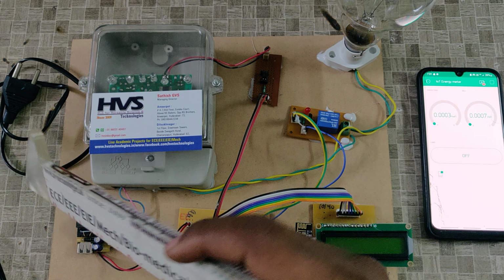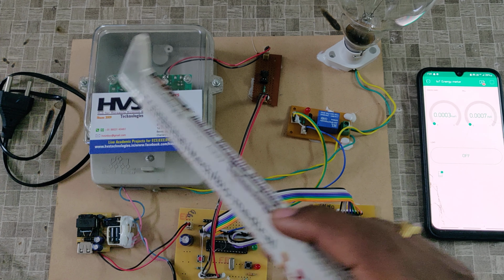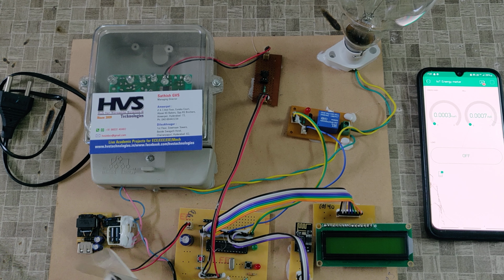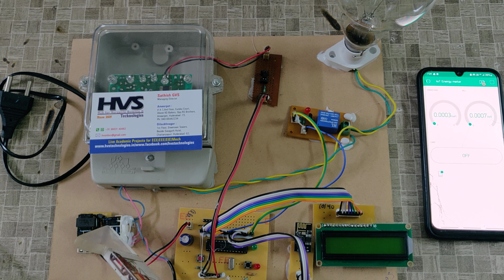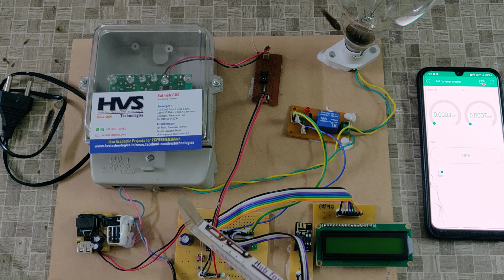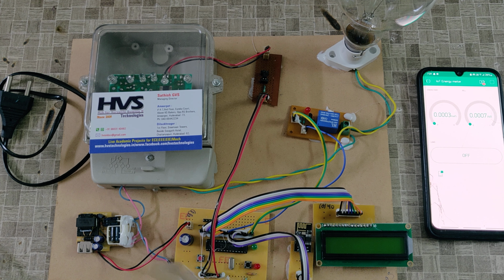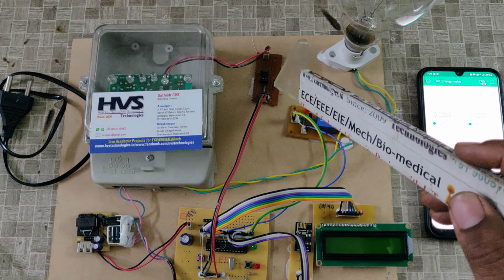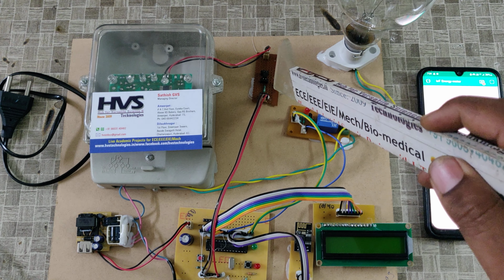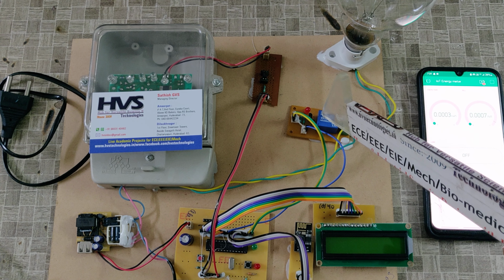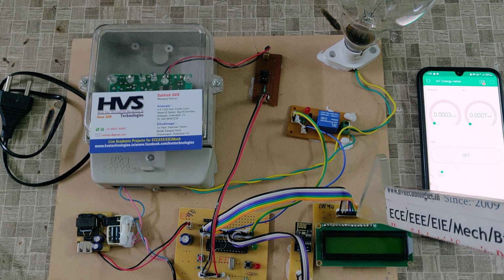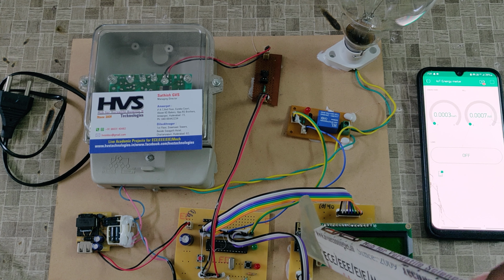Here the flow is that we provide the 230 volts input to this energy meter and, in parallel, to this regulated power supply board. It has three stages: rectification, filtration and regulation. After that we get a regulated 5 volts power supply for the PIC microcontroller. From this motherboard we distribute the 5 volts power supply to this PC817 optocoupler, the electromagnetic relay, the 16x2 LCD and the ESP8266 module.